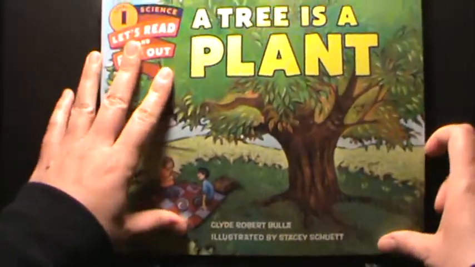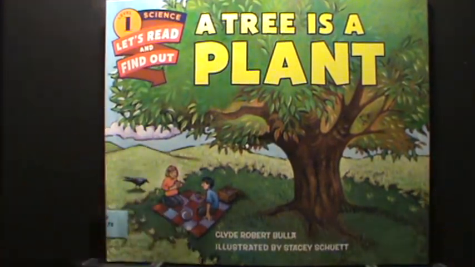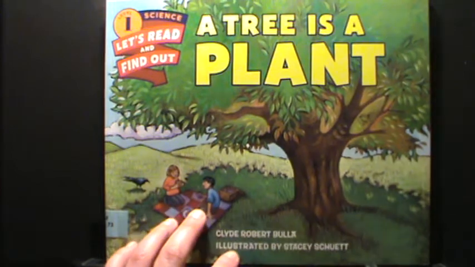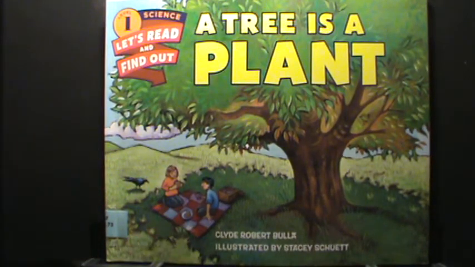So, using some complete sentences, tell someone in your family, explain how a tree's structure helps it grow and survive. Use your vocabulary that we've been learning about. And then based on the reading and the illustrations in the book, who needs trees? Why do they need trees?